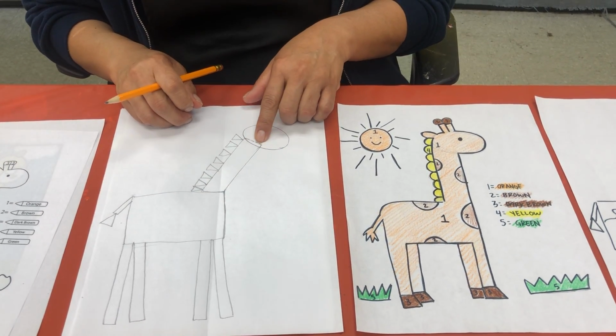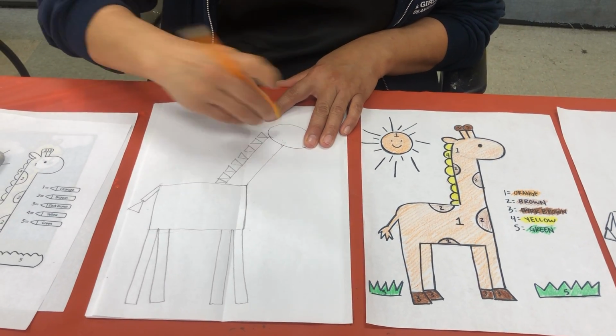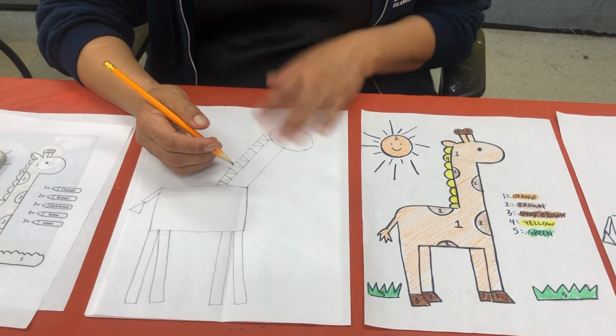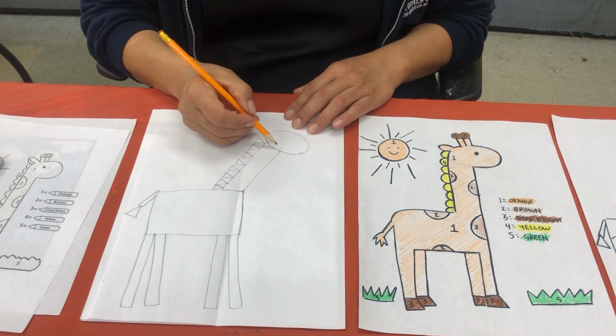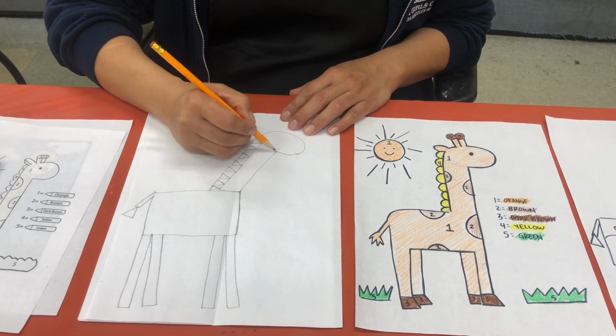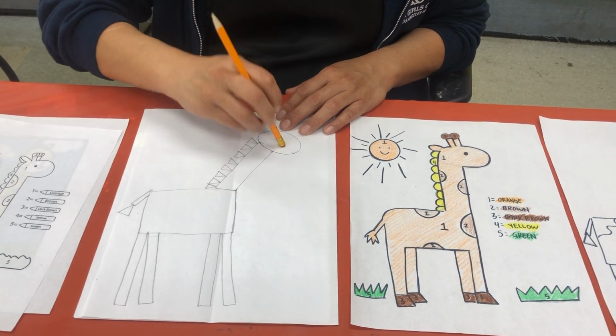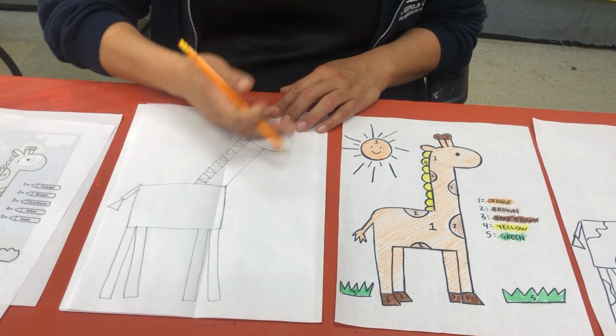Remember this line that I did here that is dotted, or like small tiny lines? Erase it, please, okay? Because we don't need this line. It's only part of the neck, but we don't need it. Just erase it, please.